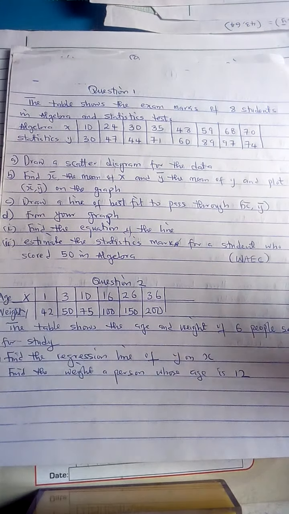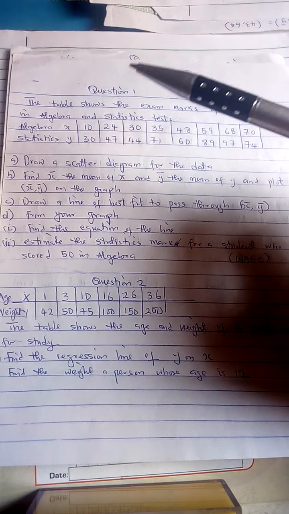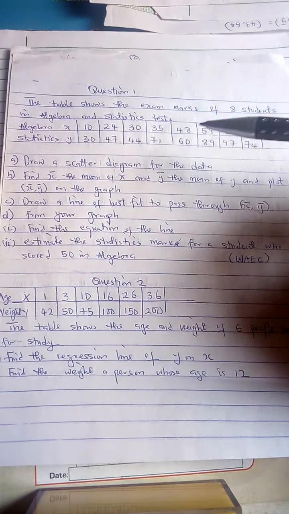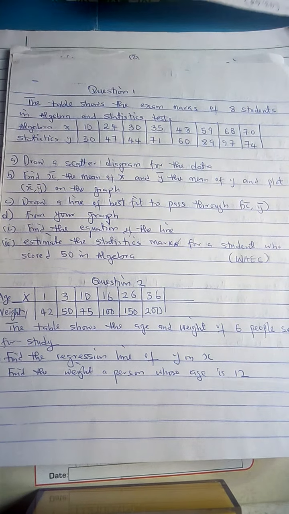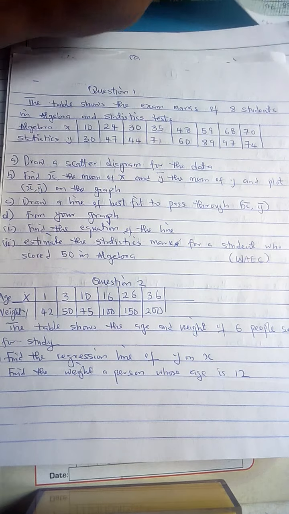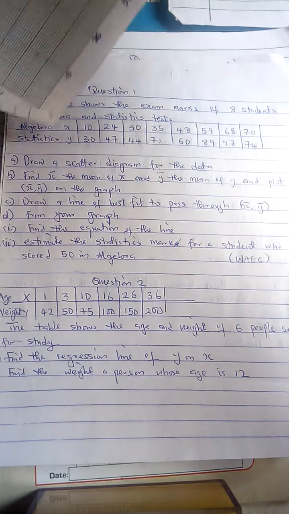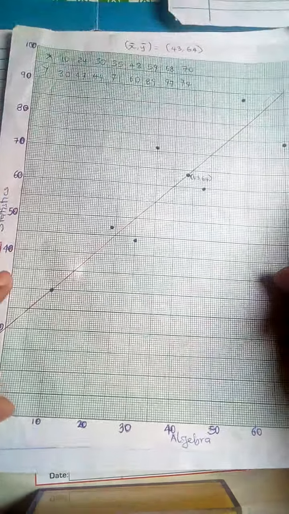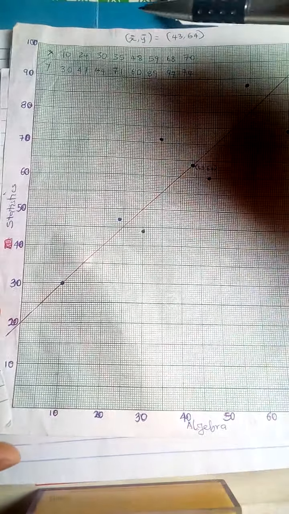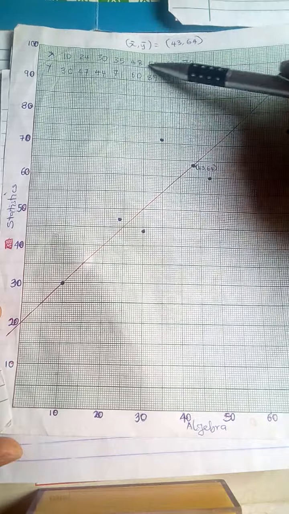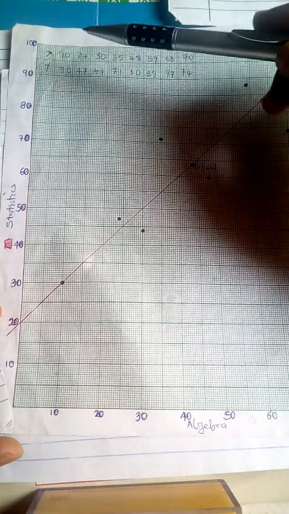So the first thing you do, as the question has directed, draw a scatter diagram for the data. Now let's go straight to the scatter diagram. It's very simple. From your table, this is the scatter diagram. This is the table given. You just plot the point.